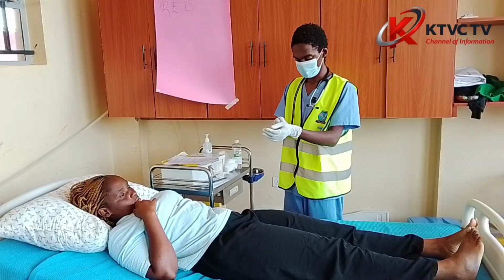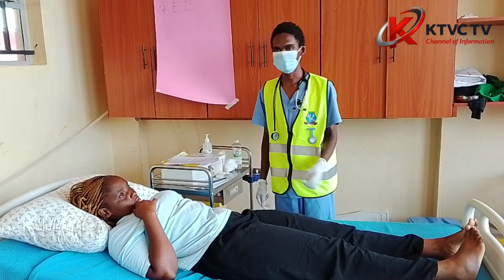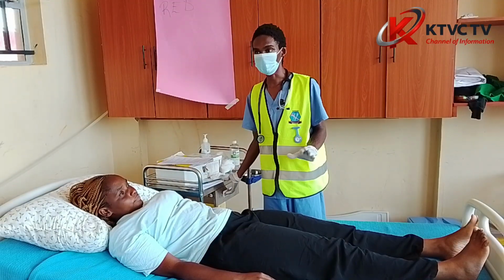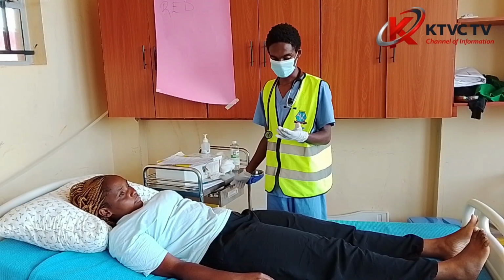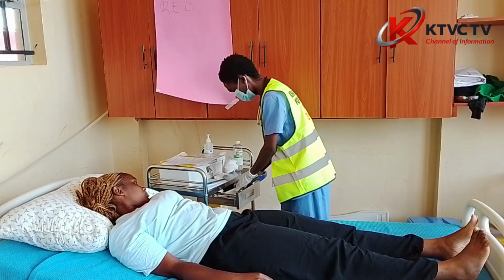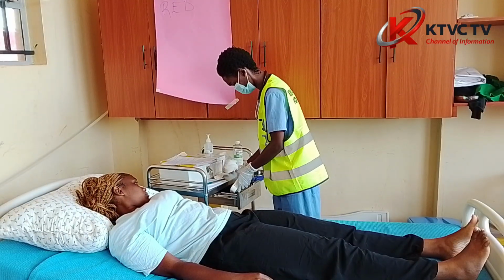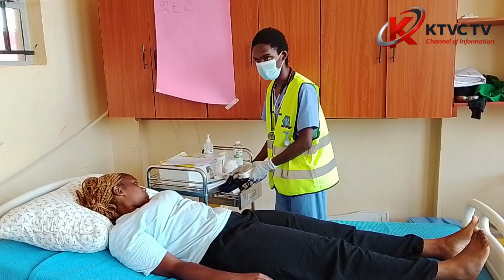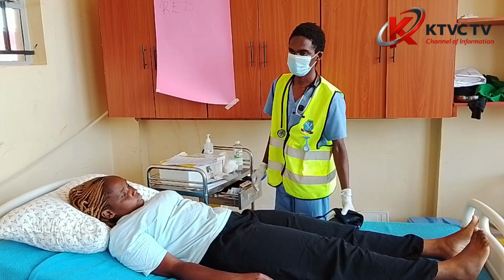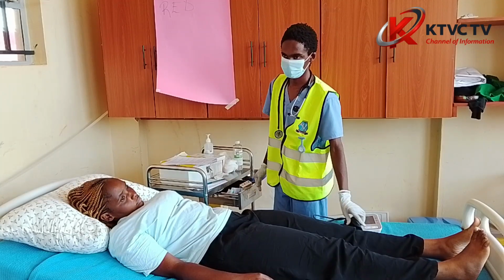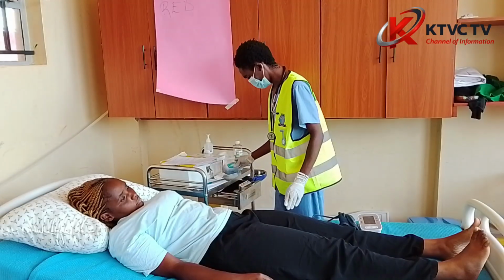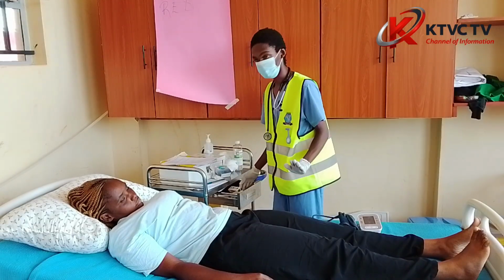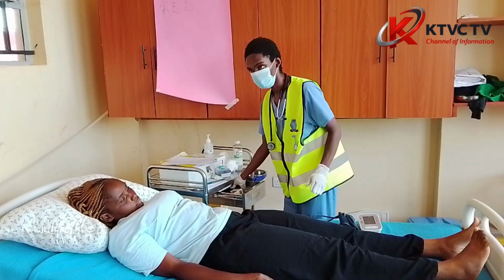So, demonstration of monitoring and handing over. Here we check the vital signs. First of all, we check the blood pressure. The vital signs every 10 to 15 minutes, or 5 to 10 minutes. And also always ensure that you document, because of the supervisor.